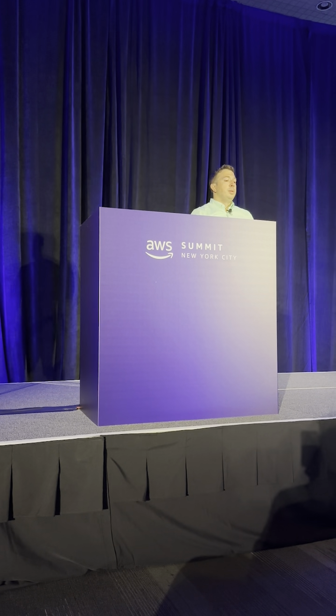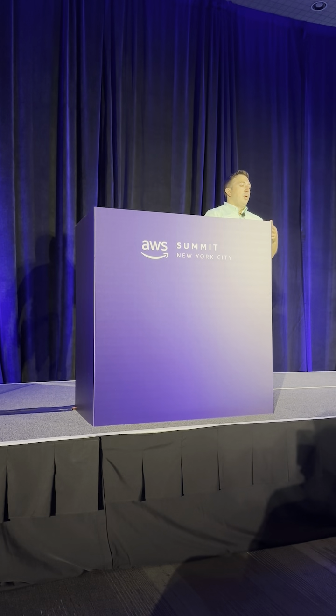So for logging, we are using Fluent Bit. That's for shipping logs directly from a pod to your logging storage service. We run it as a sidecar.